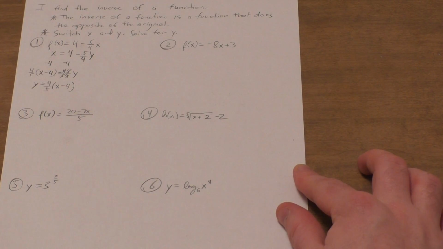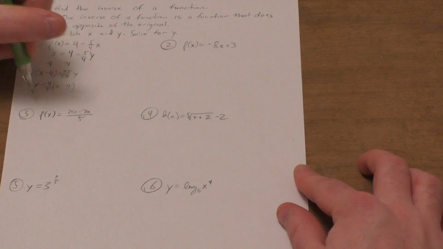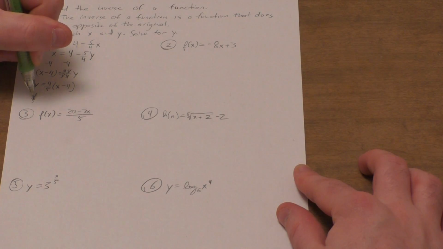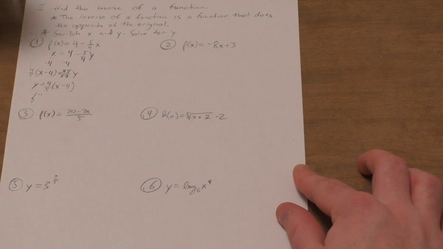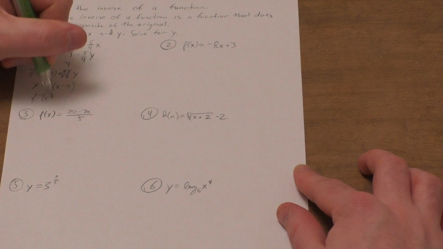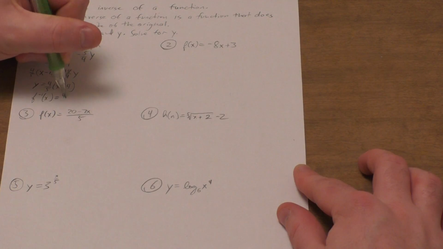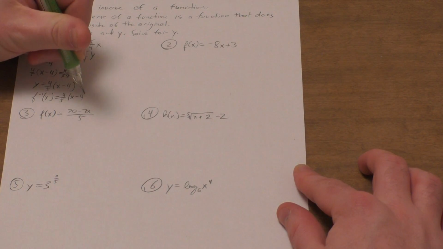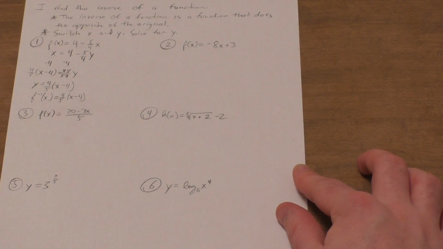Now the last step is this y. To show that this is the inverse of f of x, I'm going to write this symbol. I'm going to say f negative 1, which means f inverse, the opposite, the inverse of f of x. F inverse of x equals this new function. And that's it. That's the inverse of our original function.